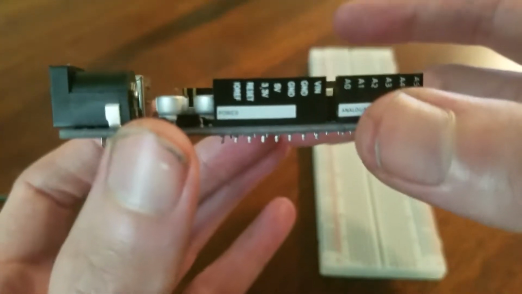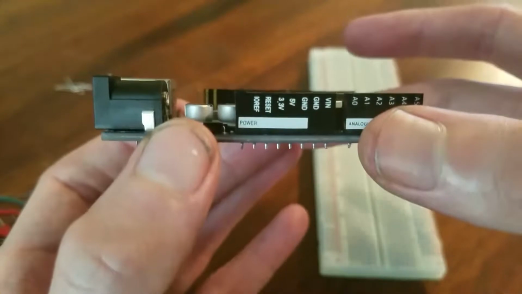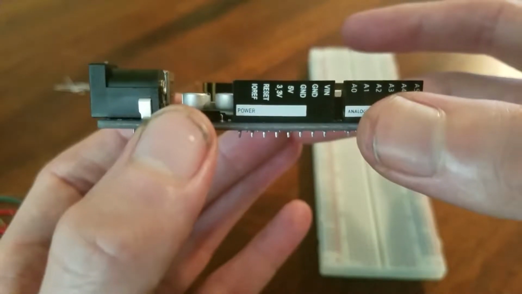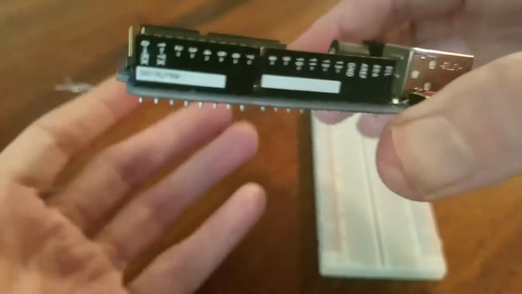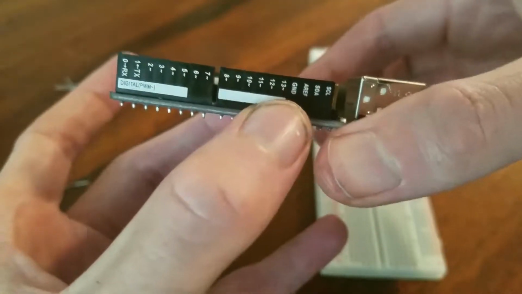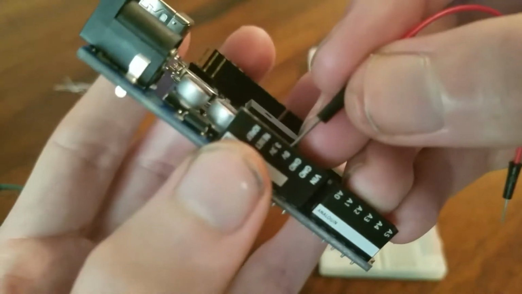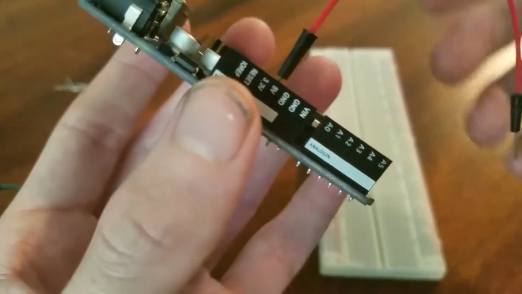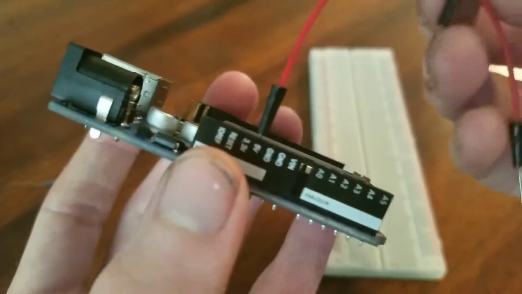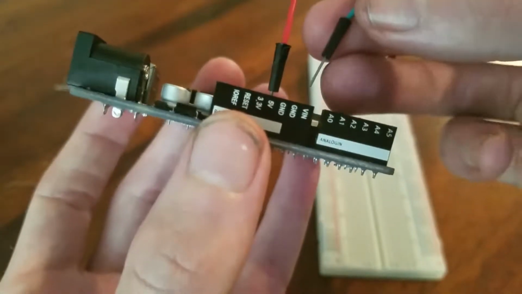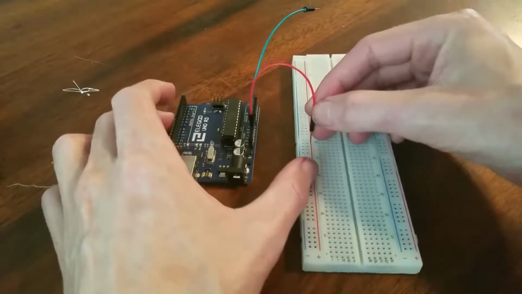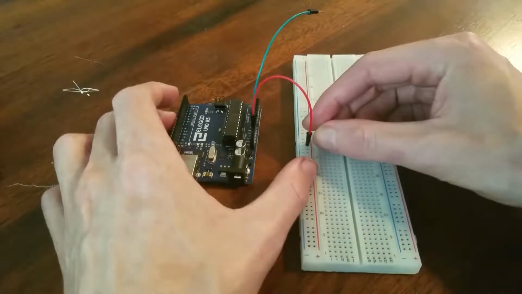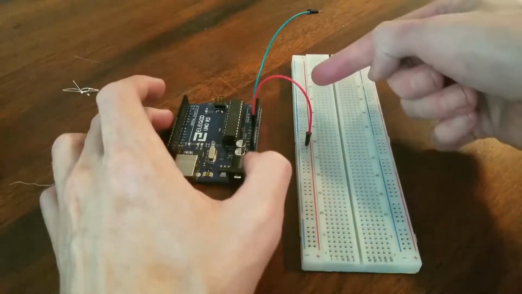To light an LED with our Arduino, we're going to be using the 5-volt and ground pins. You can use either of the ground pins here or the ground pin here. It doesn't matter. We'll connect one to 5 volts and one to ground. Now we're going to connect our 5-volt line to our red rail, is what this would be called.